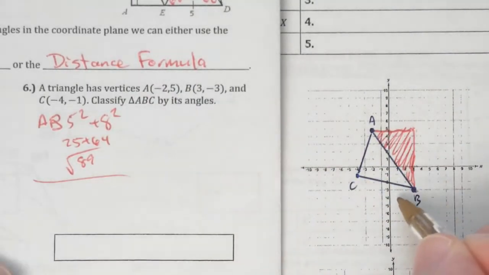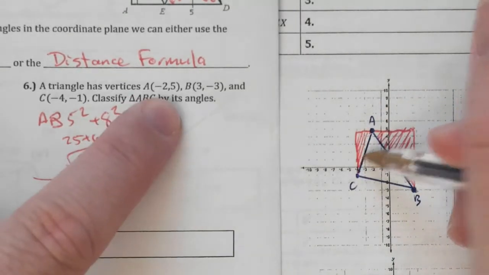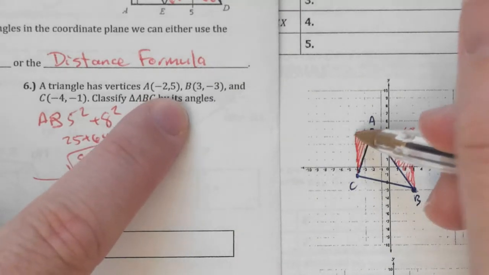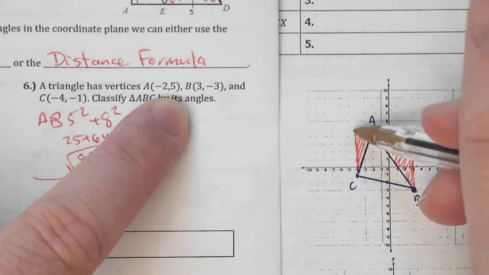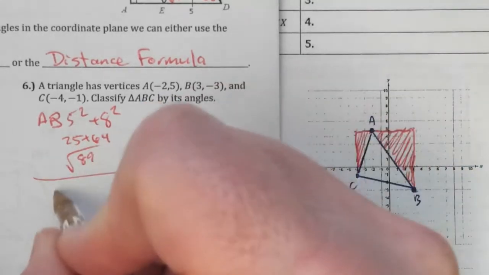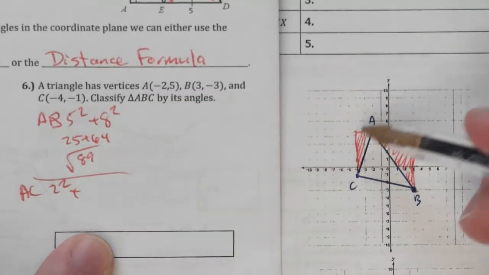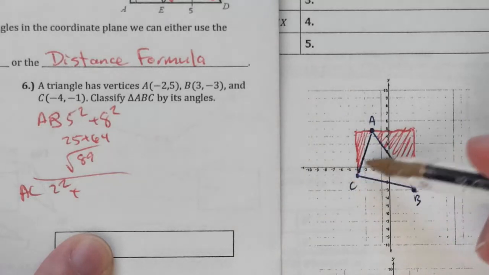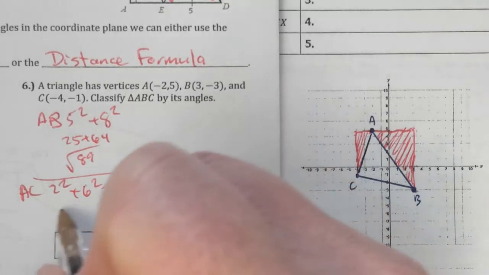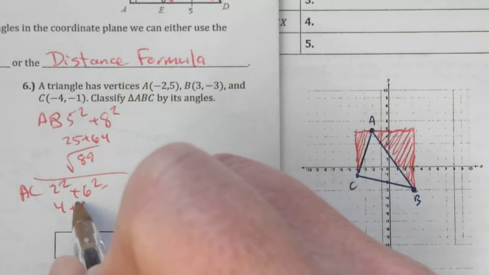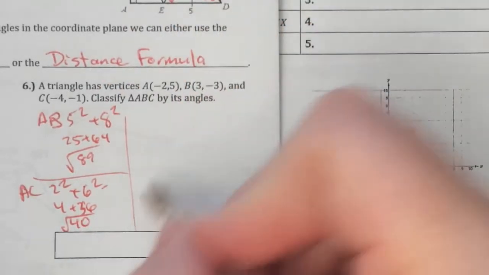All right, let's do A to C. So A to C, okay, so going this way, that is 1, 2 hops. So it's 2 hops, so 2 squared. So it's A to C: 2 squared plus, going down, that would be 5 hops, then 1 hop, so that's 6 together. Yep, so plus 6 squared. All right, so we get 4 plus 36, which is 40. So we get the square root of 40. I ran out of room, so I'll put it up here.